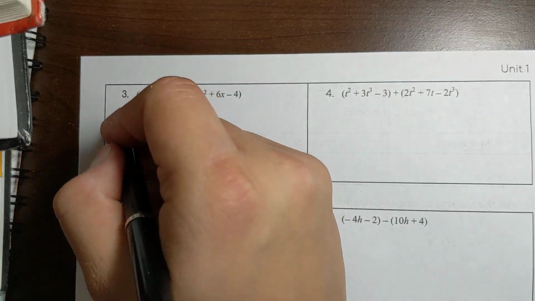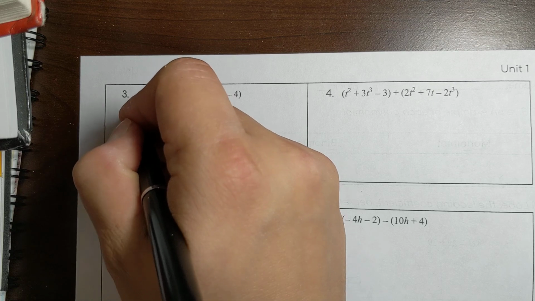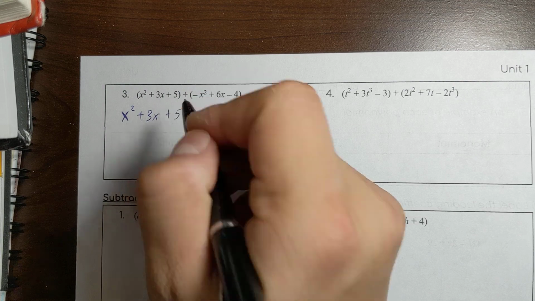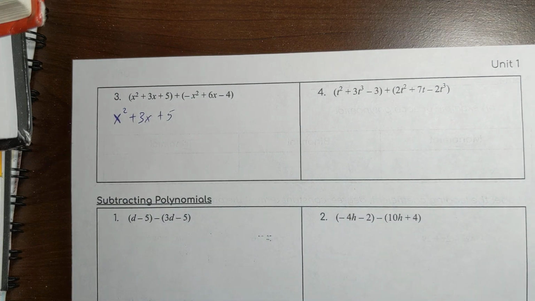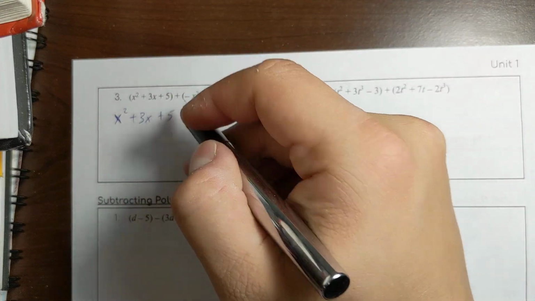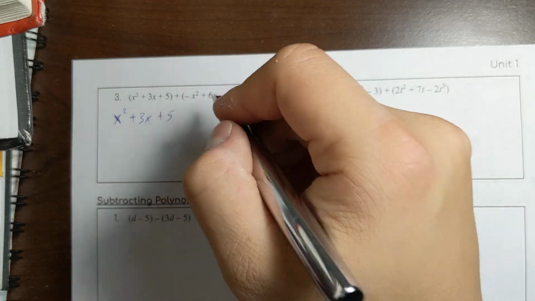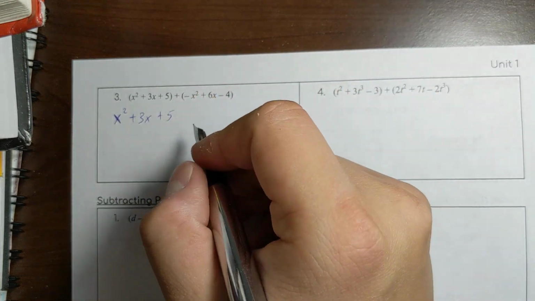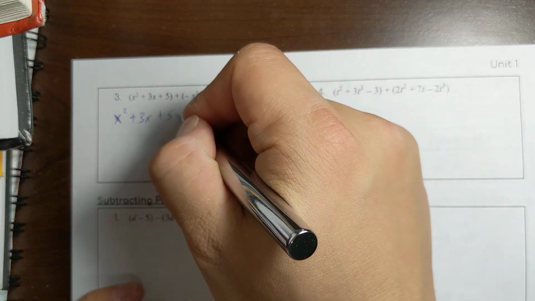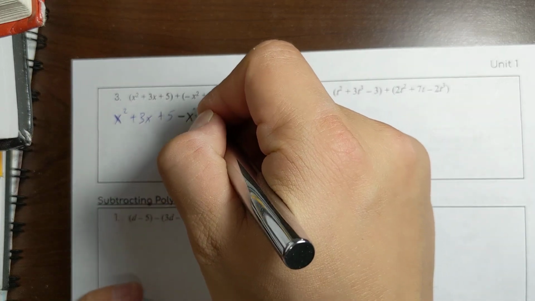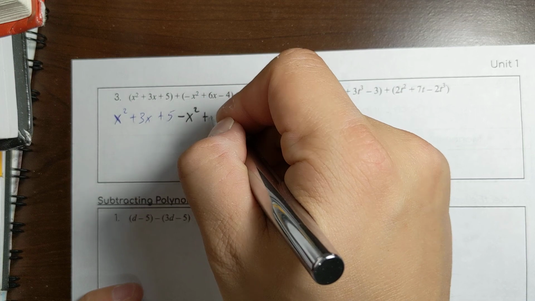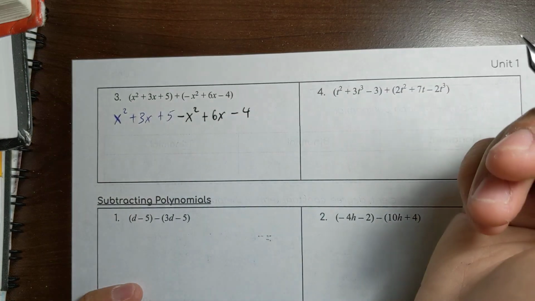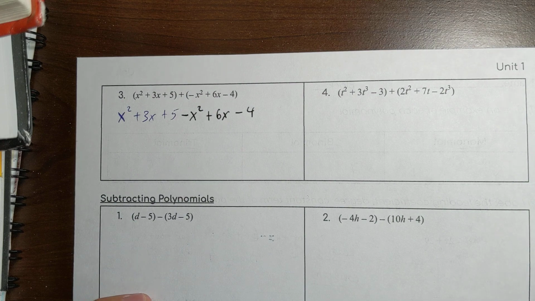We don't change anything. 3x plus 5. The second pair of parentheses has a positive sign in front of it. Positive means you keep everything inside the same. So negative x squared should still remain negative x squared. Positive 6x will be positive 6x. Minus 4 should be minus 4. Okay.